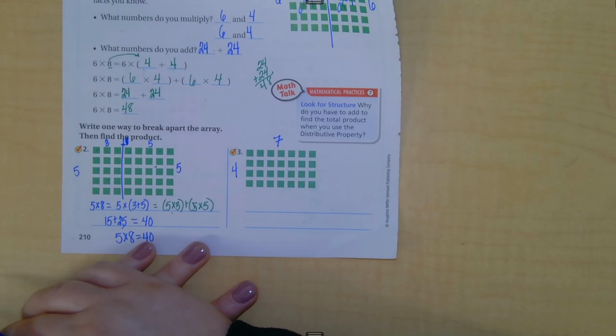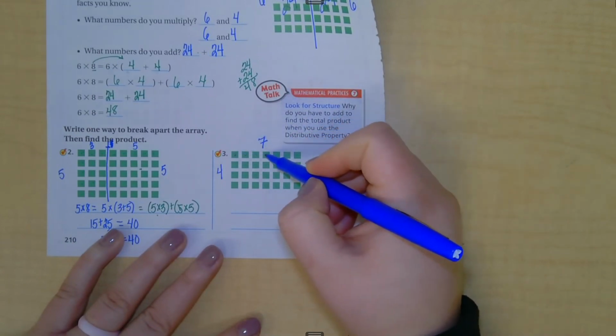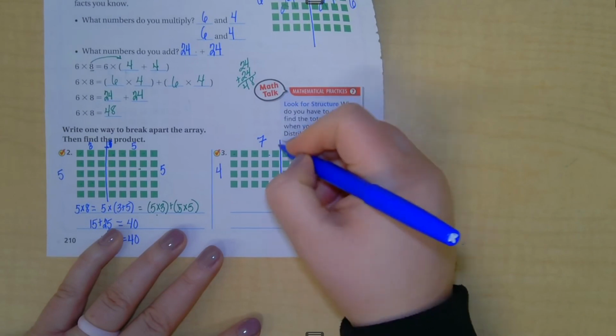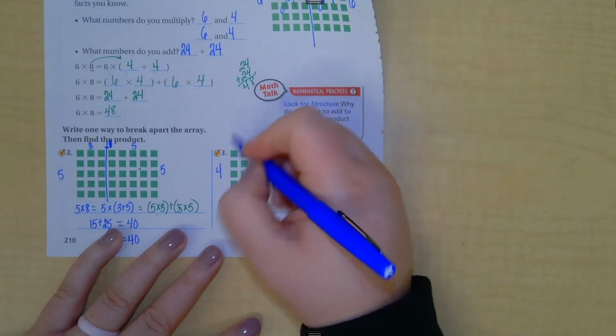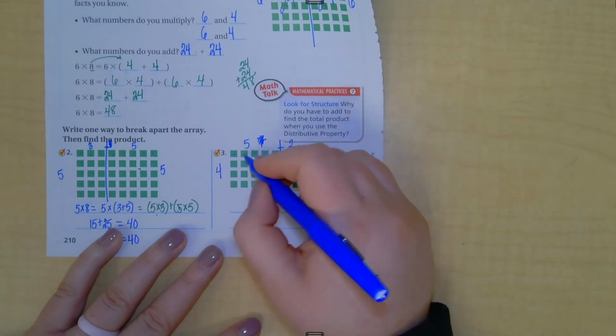If you're thinking what I'm thinking, you thought 5 and 2. That's what I'm thinking, because I can skip count 5s and 2s. Let's do 5 and 2. So 1, 2, 3, 4, 5. Draw a line so that now you instead have 4 rows of 5 and 4 rows of 2. 5 plus 2 equals 7.